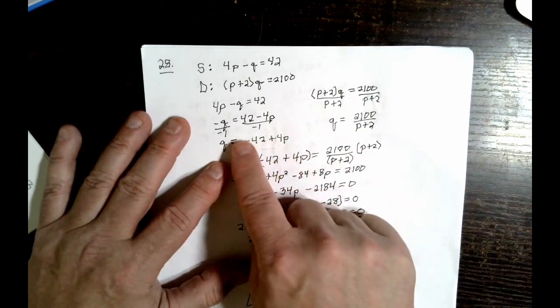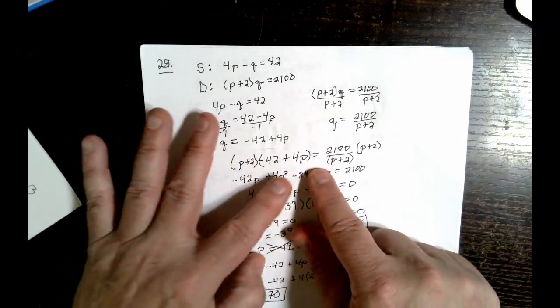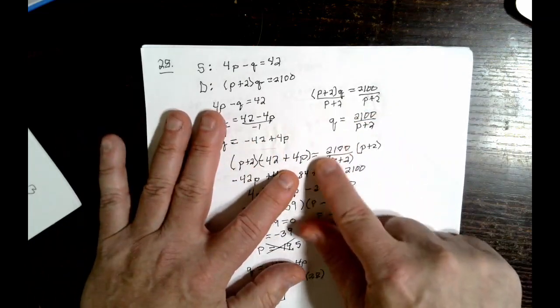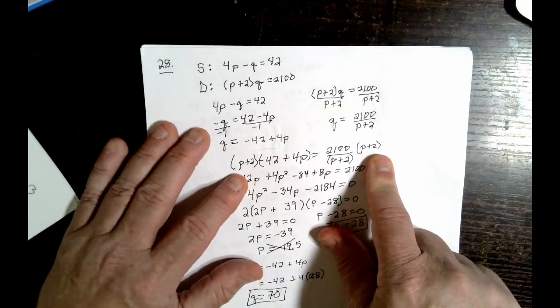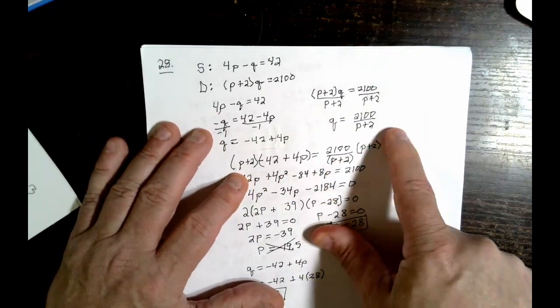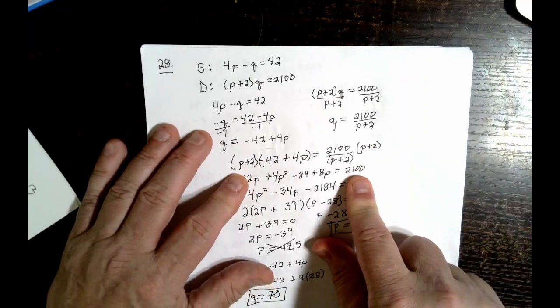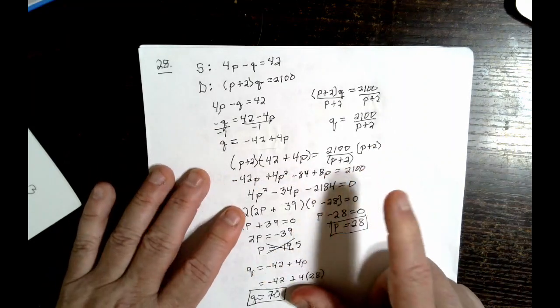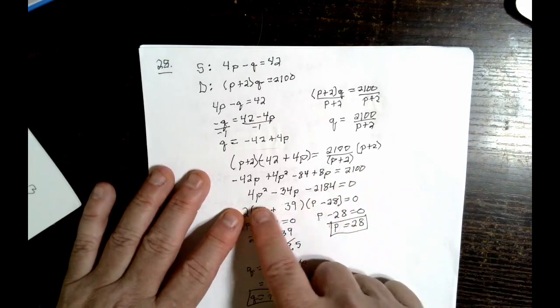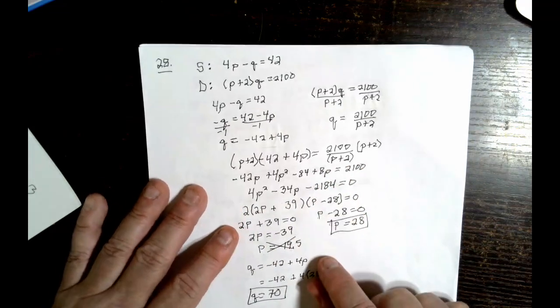So now I say this, minus 42 plus 4P, equals this fraction here. And then to get rid of the fractions, I multiply both sides by P plus 2. Those cancel here, leaving you just 2100. This one here, a lot to multiply out, you get a lot of terms. Bring the 21 over and combine like terms, you get this guy.